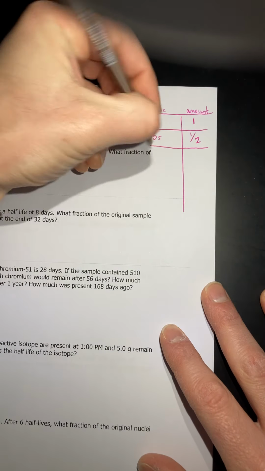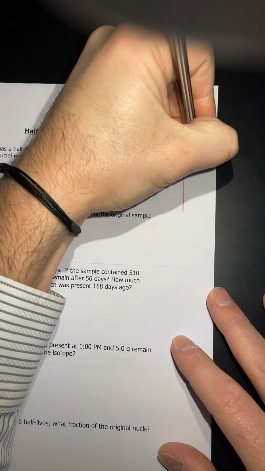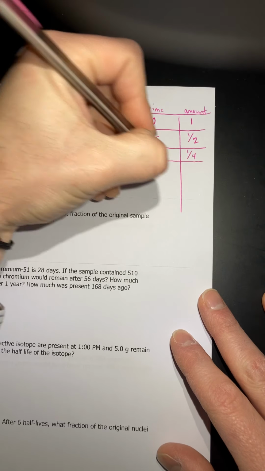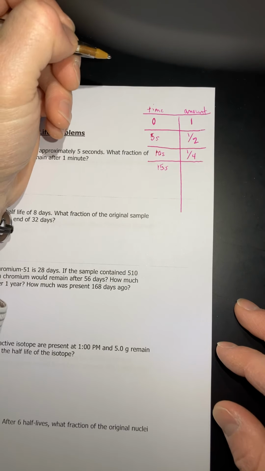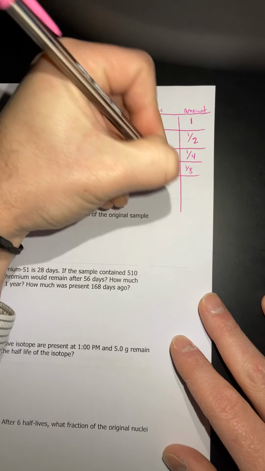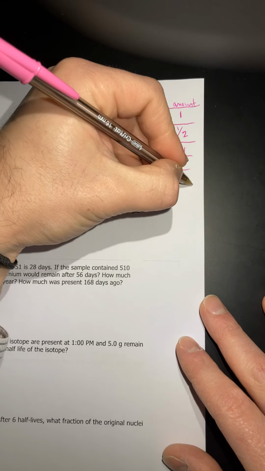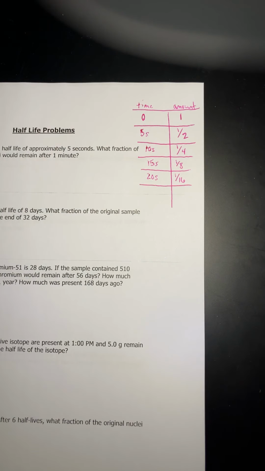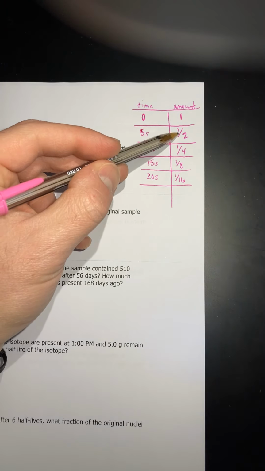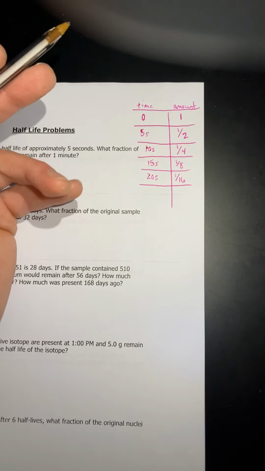After 10 seconds, how much are you going to have left? 1/4. After 15 seconds, how much are you going to have left? 1/8. After 20 seconds, how much are you going to have left? 1/16. You're just cutting it in half every time. So 1/4 is a half of a half. 1/8 is a half of a fourth. 1/16 is a half of an eighth.